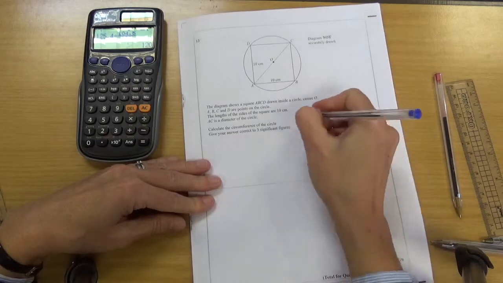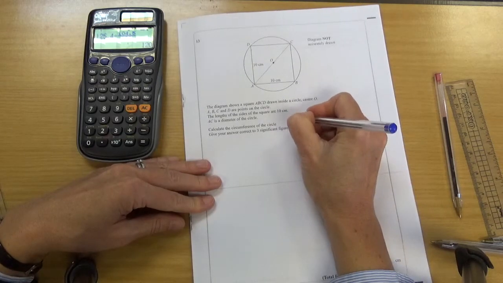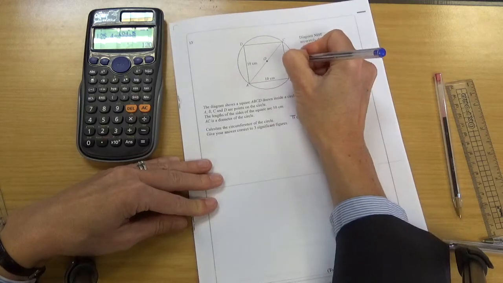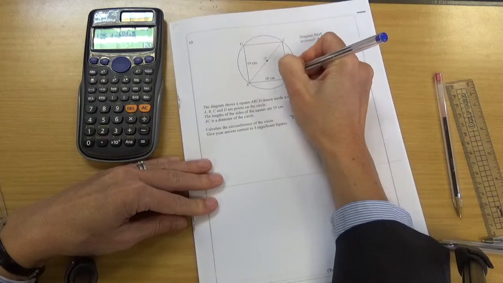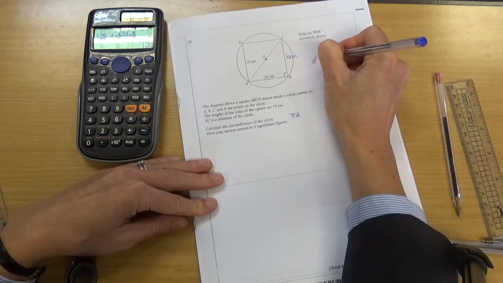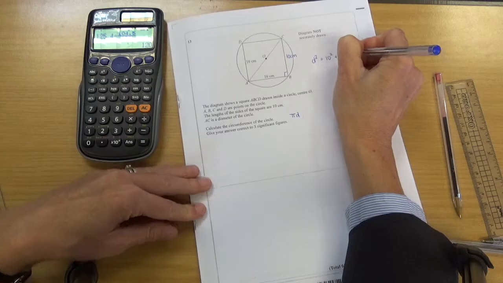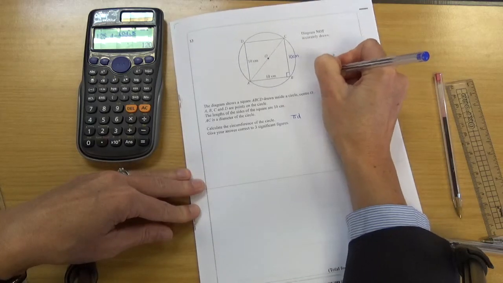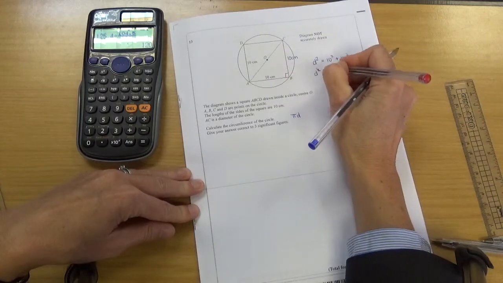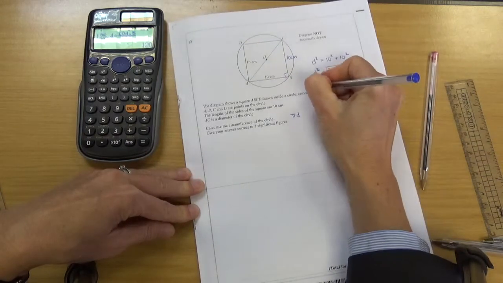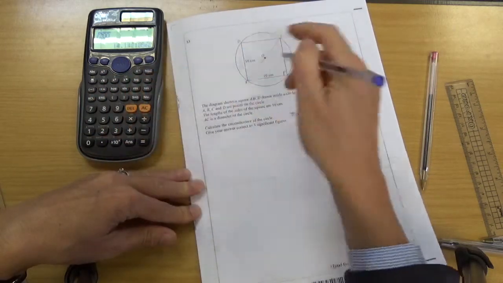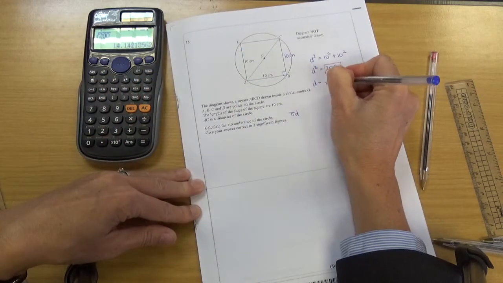Circumference of a circle is pi d. So I need to know this length. So I've got a right angled triangle. Pythagoras tells me that d squared is 10 squared plus 10 squared, which is 200. Opposite of squaring is square root. So d is square root of 200, 14.142.